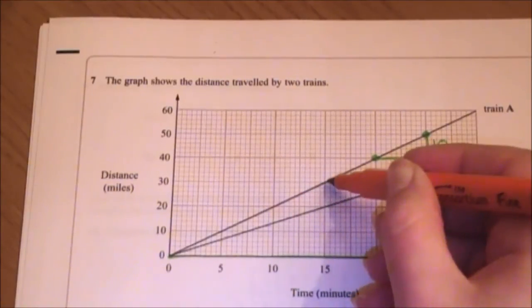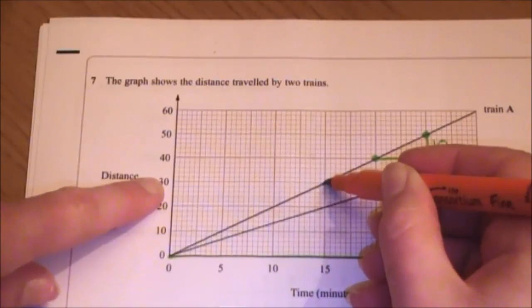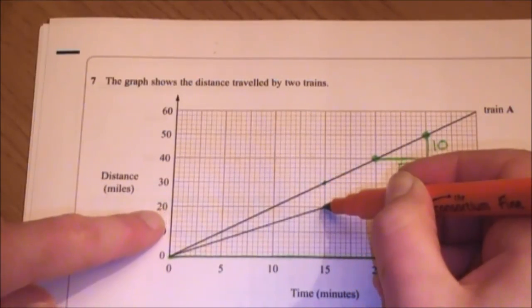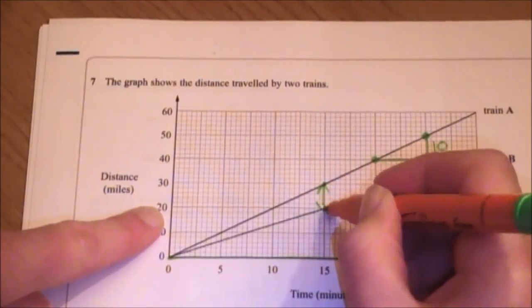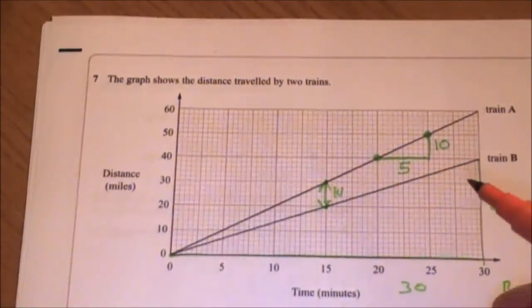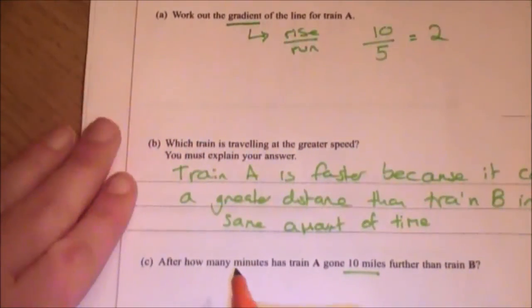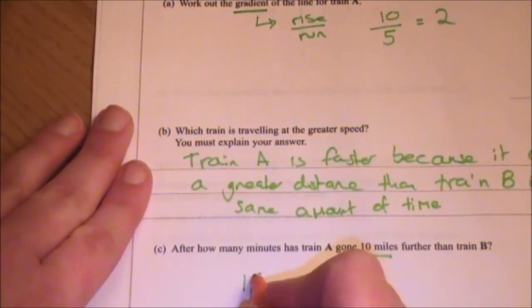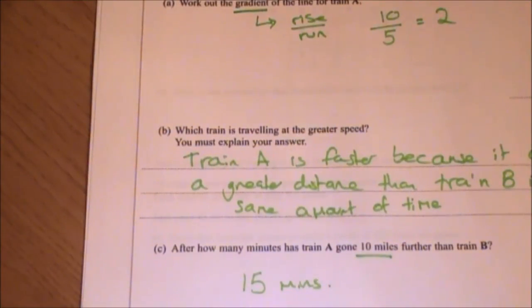Here, no. Here, train A has travelled 30 miles and train B has travelled 20 miles, so jackpot. That's where my distance is 10. So I can say that happened at 15 minutes. So after how many minutes? 15 minutes. And that's 1 mark.